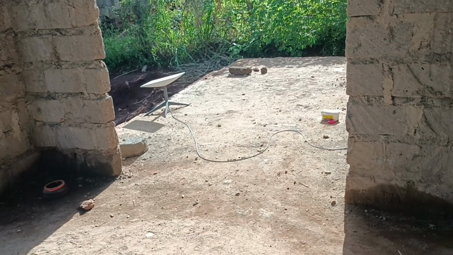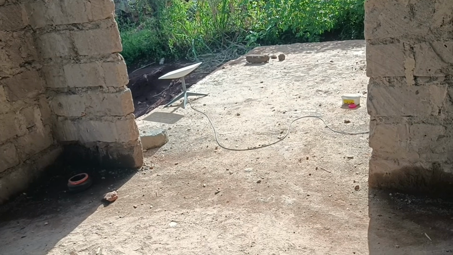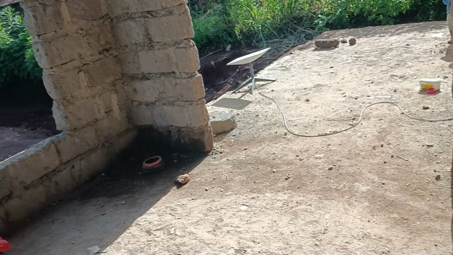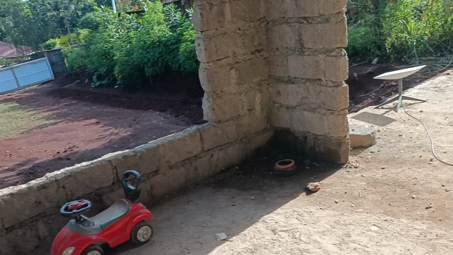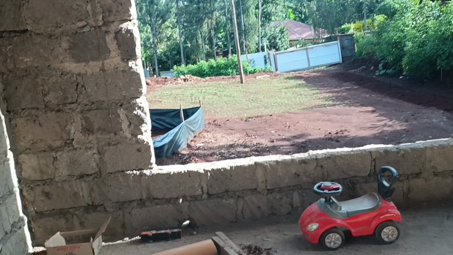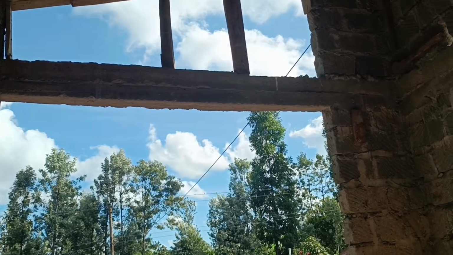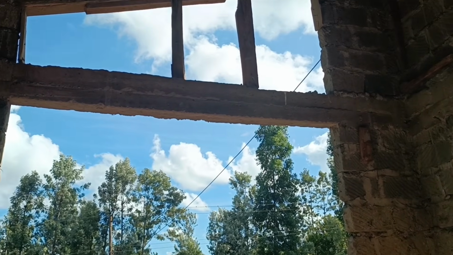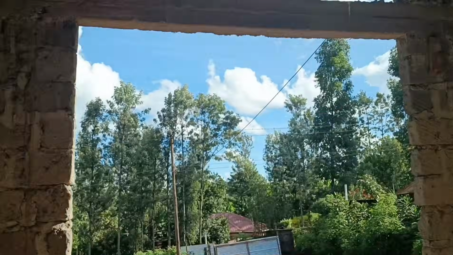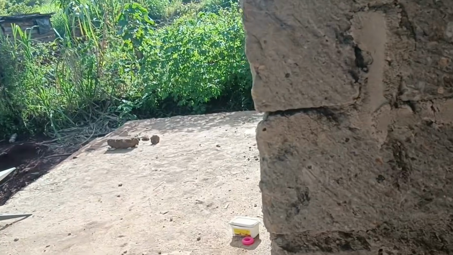They have never seen such big windows, and one of the reasons we delayed installing the windows is because it took us a lot of time to get somebody to make them here in Ushago. We had to get a person from Nairobi to make the windows for us. So that's another reason people believe my house is weird.